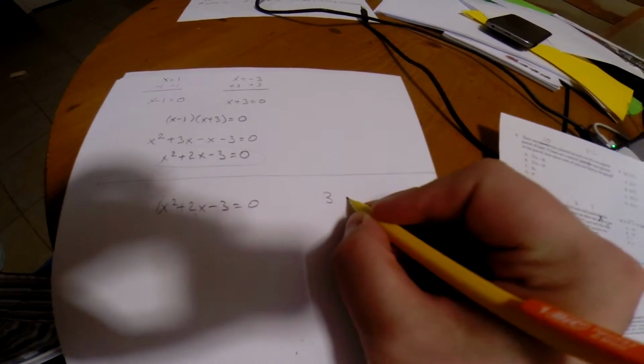I'm going to say 3 times 1 is 3, right? 3 is what's known as a prime number. And what is a prime number? A prime number just basically means a number is only divisible by 1 and itself. And the only factors here are 1 and 3. So 3 is prime, and that's the only way it's going to work. So I have to ask myself, can I add or subtract 3 and 1 and get 2? And the answer is yes. 3 minus 1 is 2.